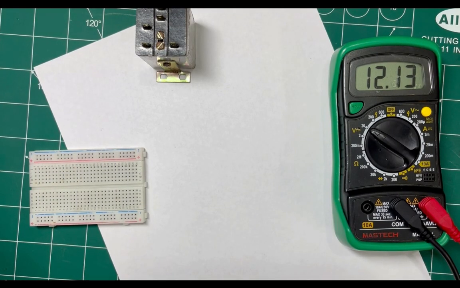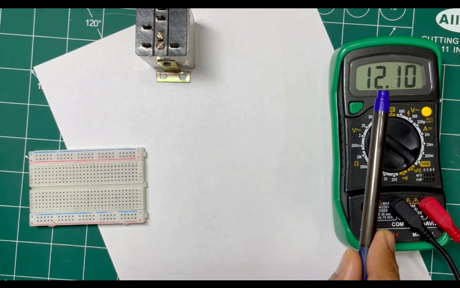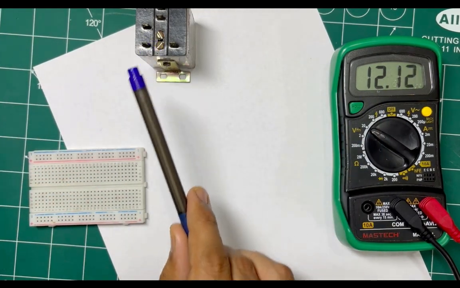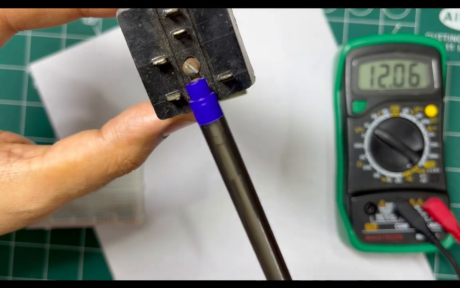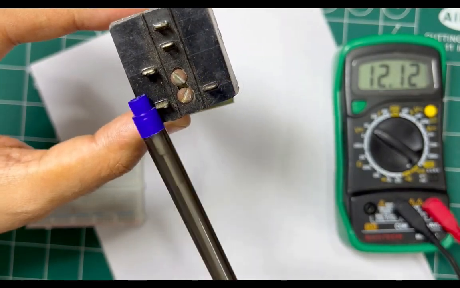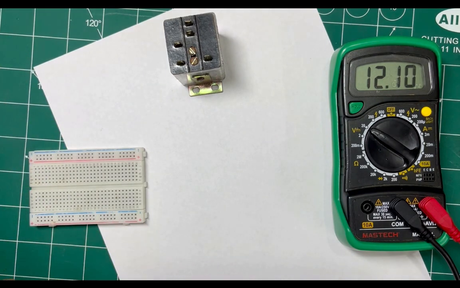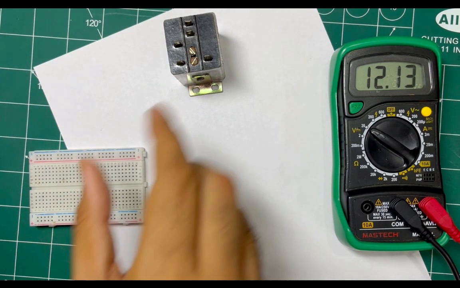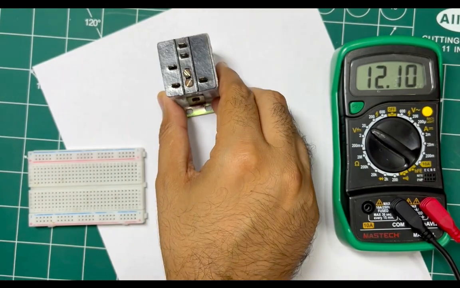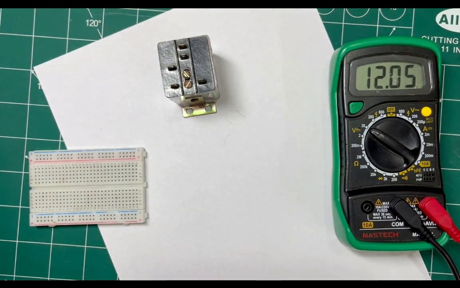As you can see, the multimeter right now is showing the supply voltage with which I will be working. This is the relay that I will be using, and these are its two coil terminals. The first thing I need to do is calculate the load current, which is the current this relay will be drawing when it is energized.